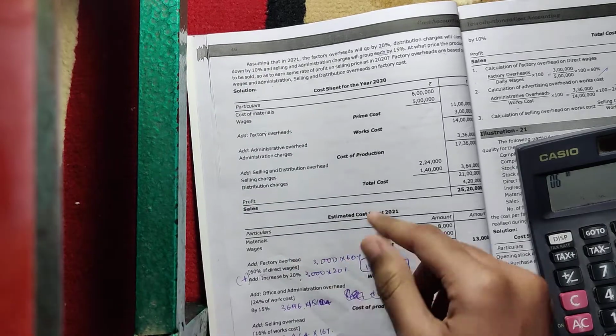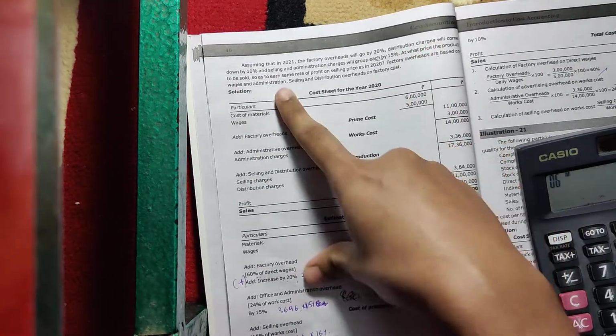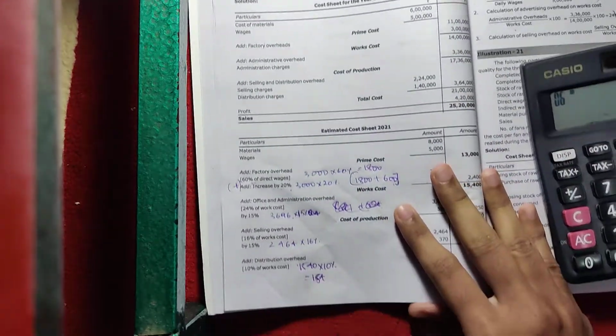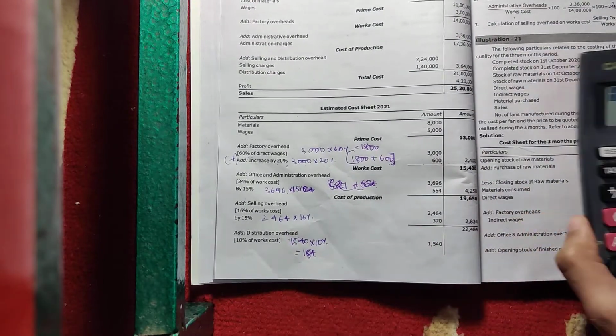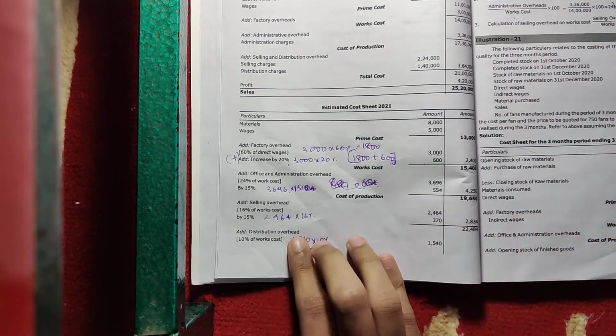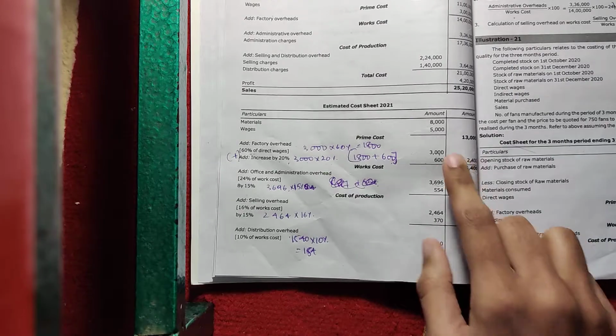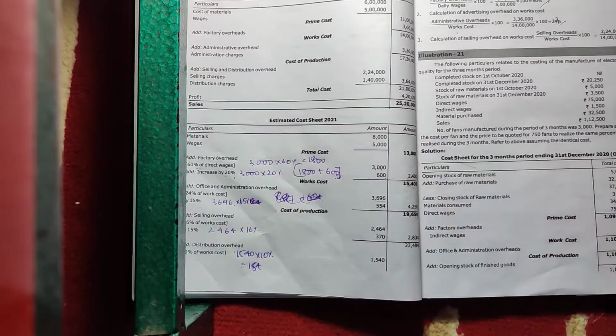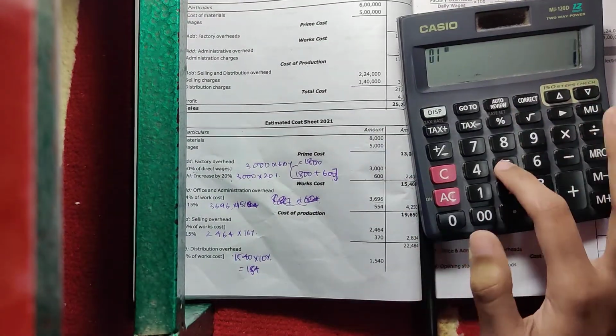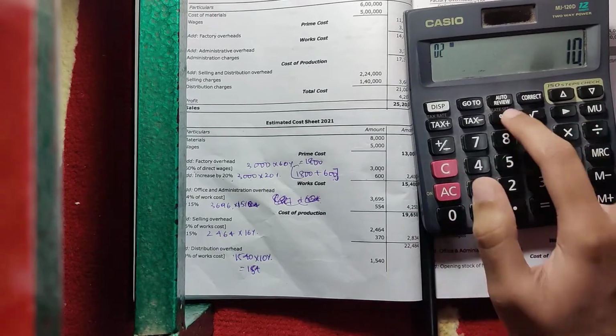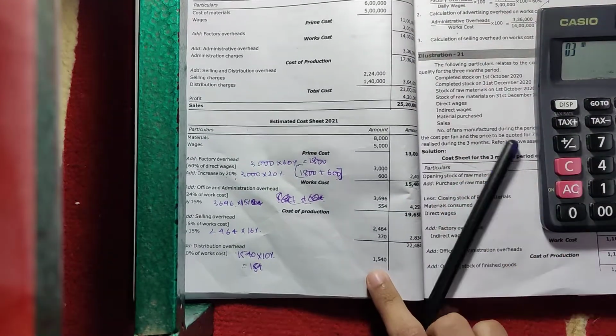Until now everything was increasing, but distribution charges are coming down by 10%. So what is the percentage for this thing we calculated? Distribution overheads, again on works cost. What is the works cost? It is 15,400. 15,400 into 10% will give you 1540.